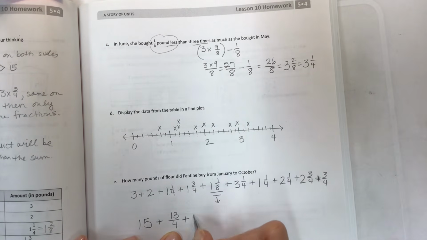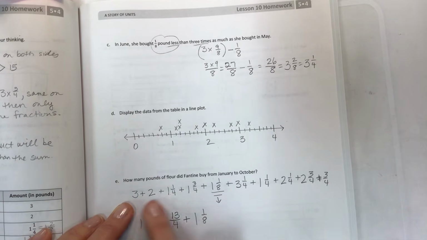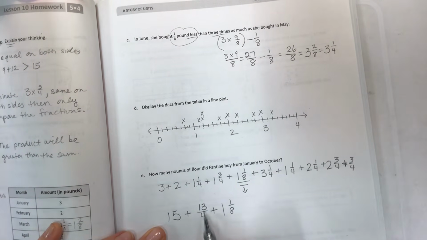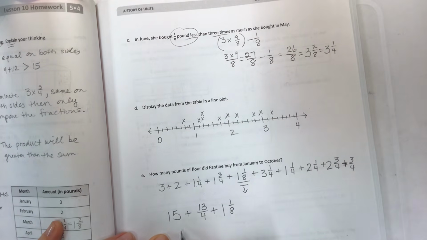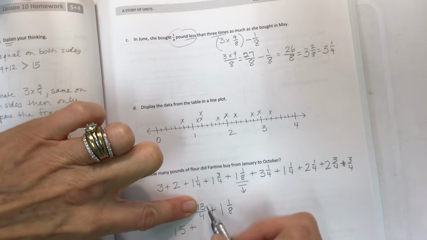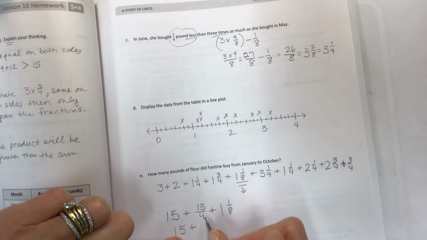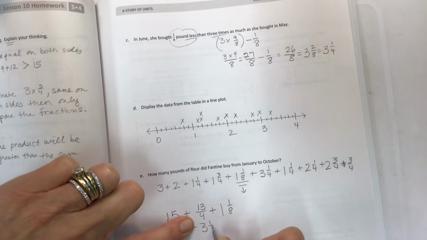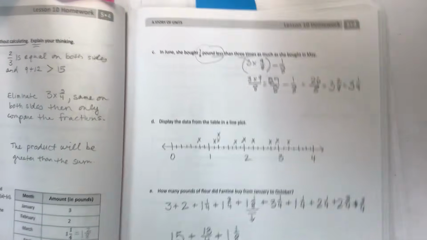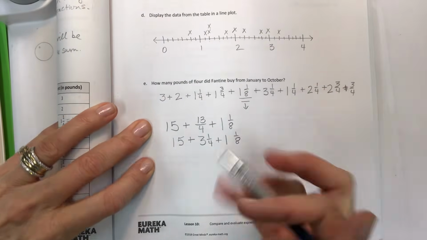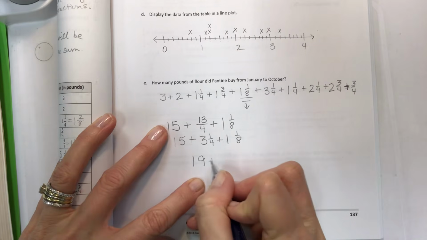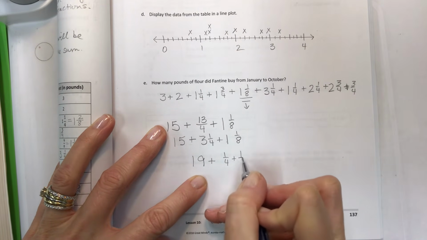Don't worry about straightening it out, but do rewrite. So we added all the whole numbers, hopefully. You can straighten this out into a mixed number so that we have our whole number to add. And then we can also add this one too. So 13/4 would be 3 because of 12 and 1/4, and then plus 1 1/8. Now we have a lot simpler problem. Sorry, I have to keep flipping back and forth. We have 15, 16, 17, 18, 19. And then we have the 1/4 and the 1/8.